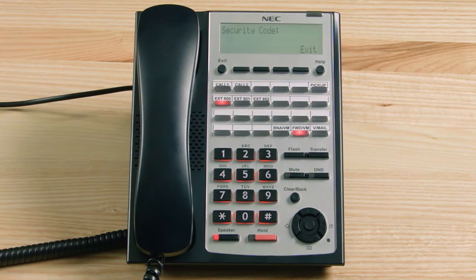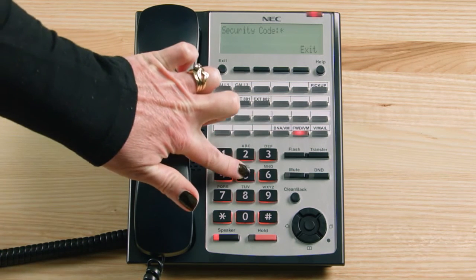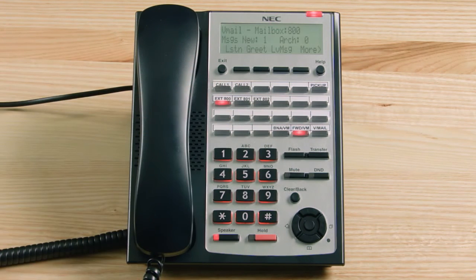Please enter your security code. You have one new message. To listen to your messages, press 5. To leave a message, press 77. For the complete main menu of features, press 0.